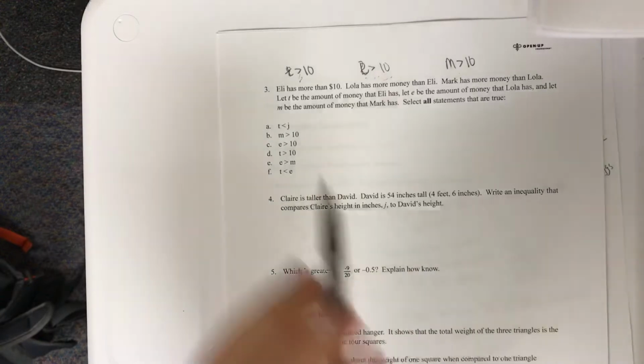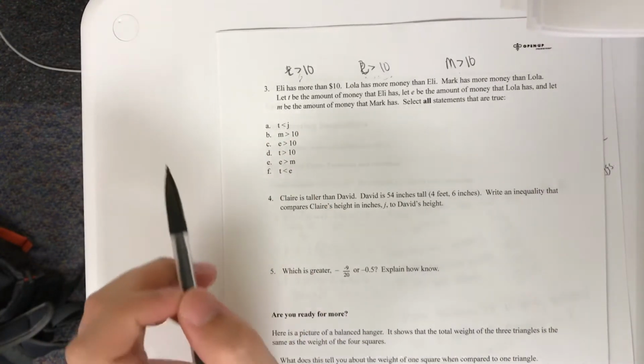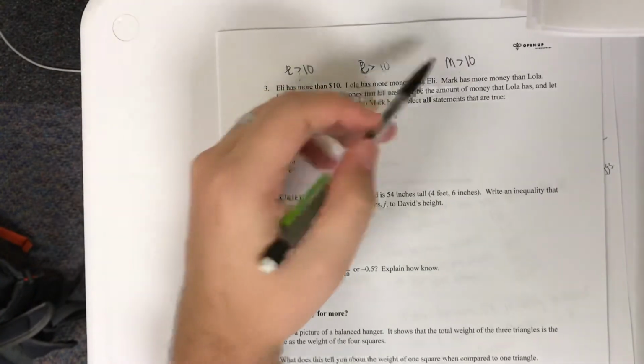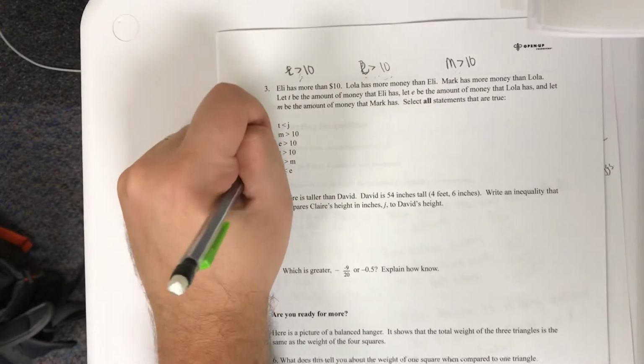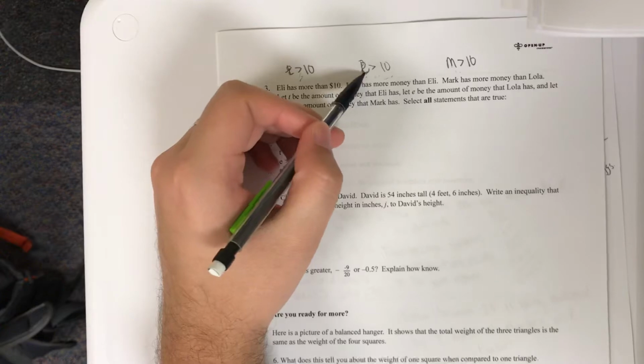That happens. So this one says T is less than J. Well, there was not even a J in the problem, so that's just not even there. M is greater than 10. Well, I know that Mark has more than $10, so I'm going to select that because that's a true statement. E is greater than 10. E represents the amount of money Lola has.